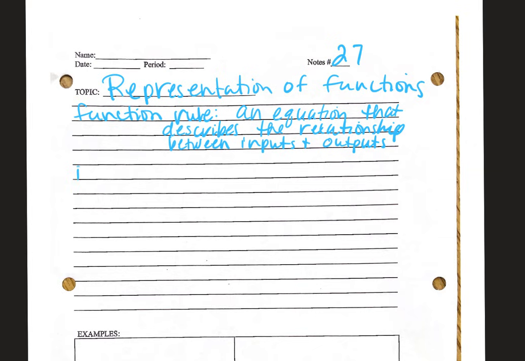A couple other vocab words that get formally introduced are the word inputs, which we said are the x values. Those are also known as independent variables. Next, we have outputs, which are the y values. And these are known as the dependent variables.